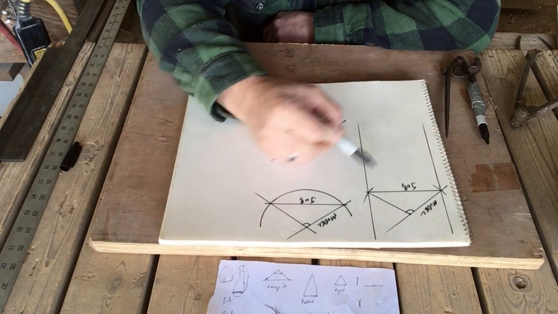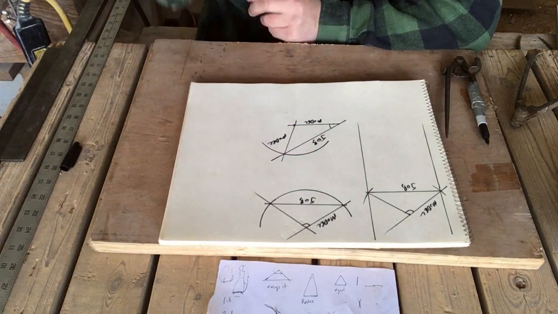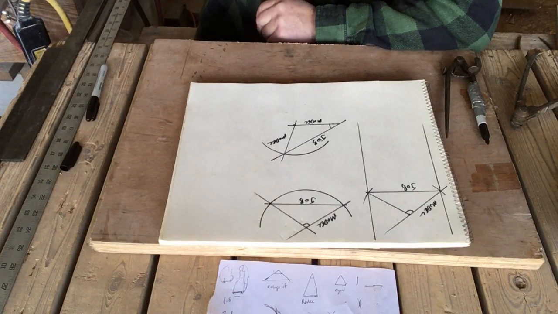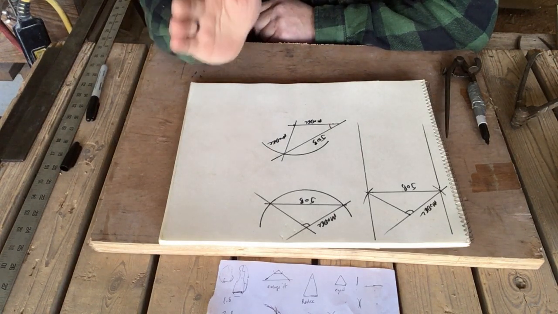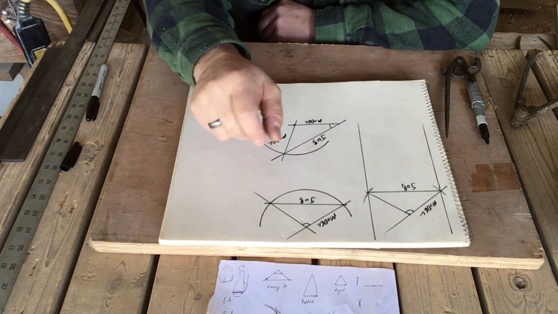You can carry this on as far as you want. So even if you only have one small dimension that you want to enlarge to a certain point and the rest of it's going to be a bigger dimension, then you just do whatever you want to do. Once you get this, you can carry these lines out to infinity if you need to.